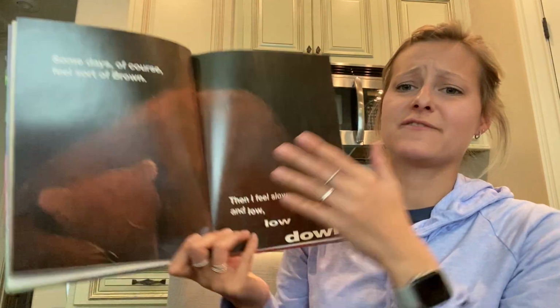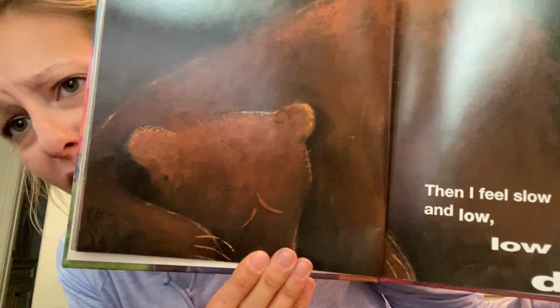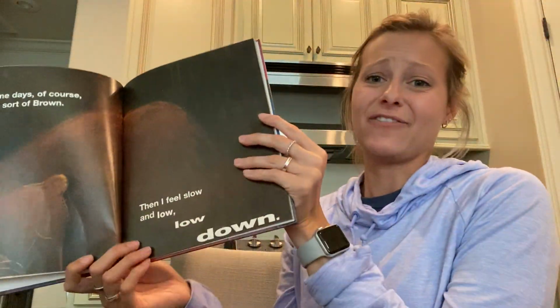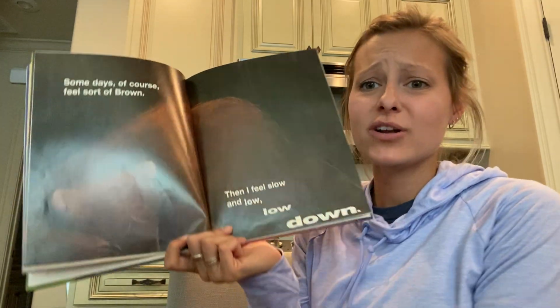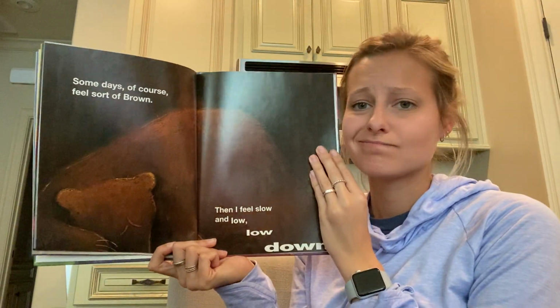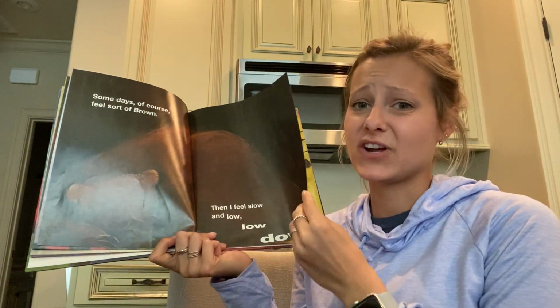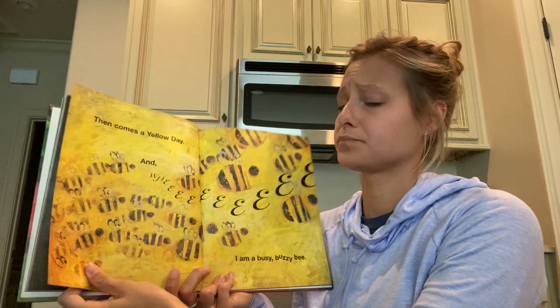And then let's look at our bear's face. What do you notice about our bear's face? It's definitely not happy either. They're sad. And where are all his little bear friends? They're not there. So I'd say he's very sad and lonely.